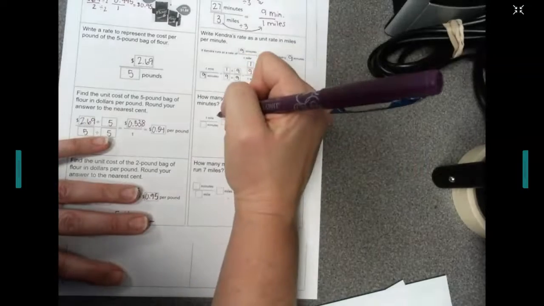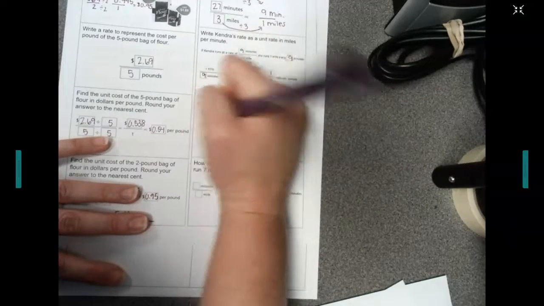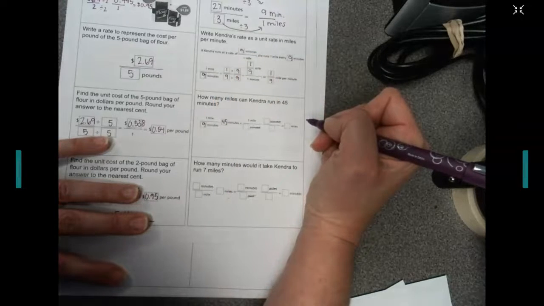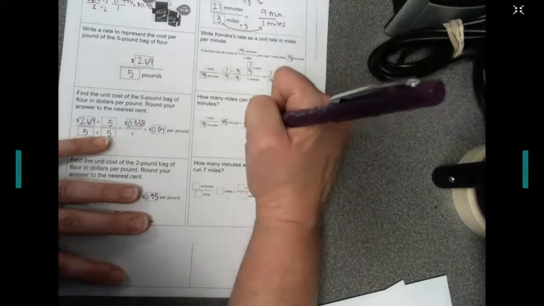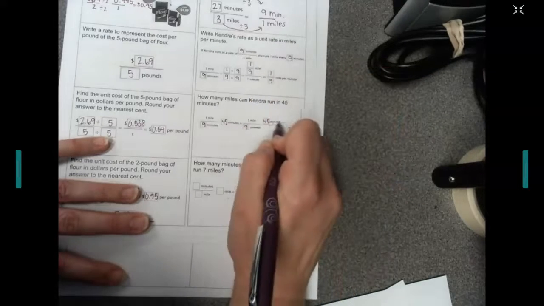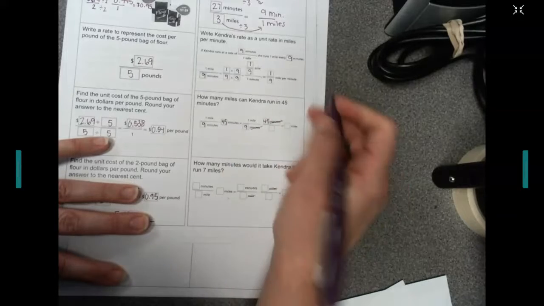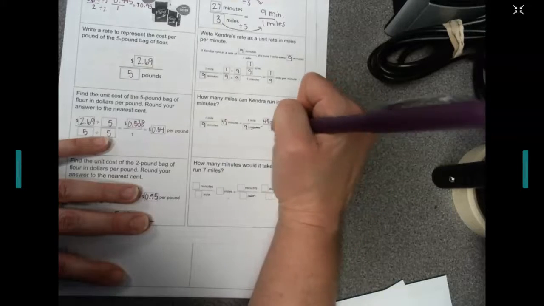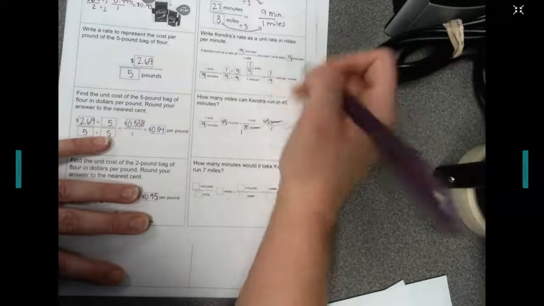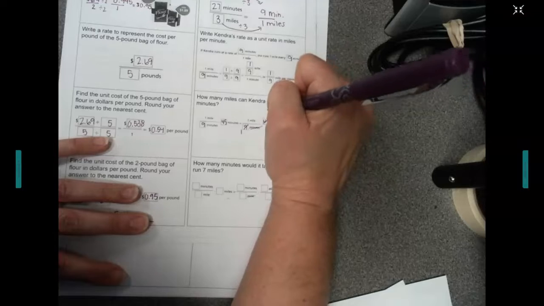How many miles can Kendra run in 45 minutes? So 1 mile takes her 9 minutes, and we're going to multiply that by 45 minutes. So we're going to put our 1 mile right there, 45 minutes. If you look at this, our minutes are across from each other, so they can cancel out. And we're going to just put a 1 under there, because to turn a whole number into a fraction, we just put a 1 under it. We're going to cross cancel. 9 goes into 9 once. 9 goes into 45 5 times.